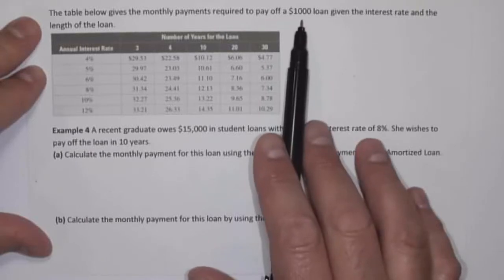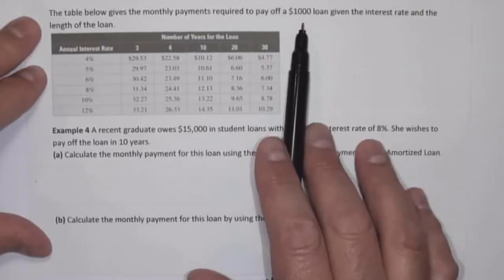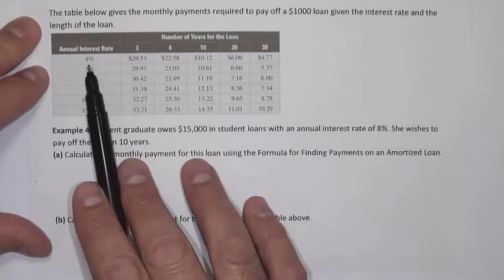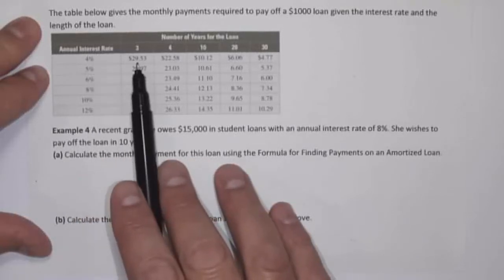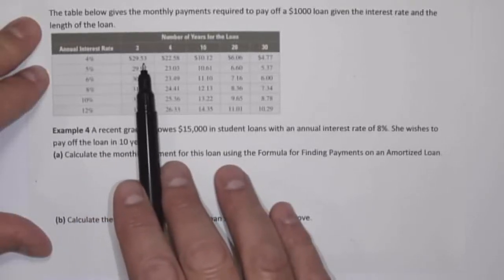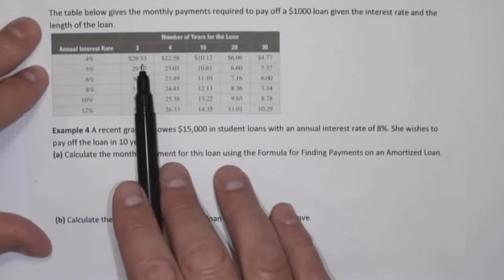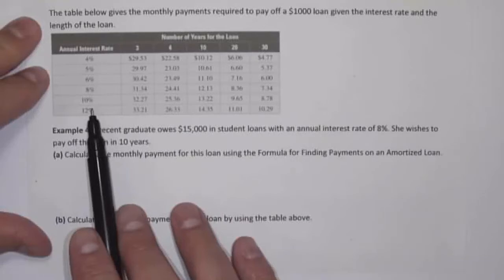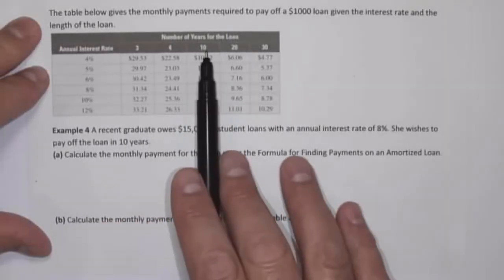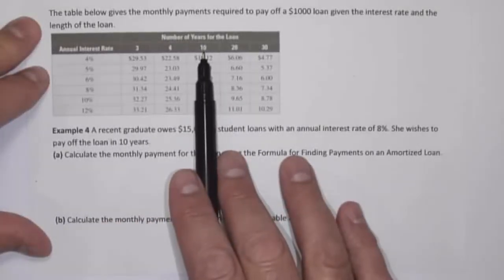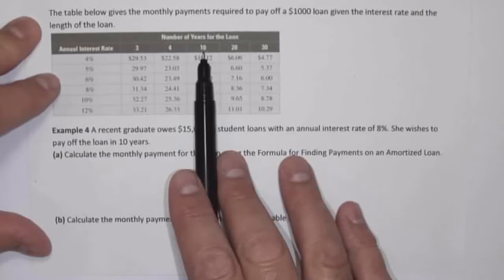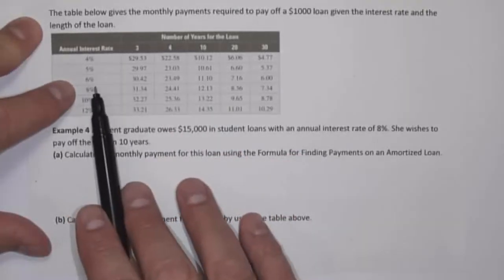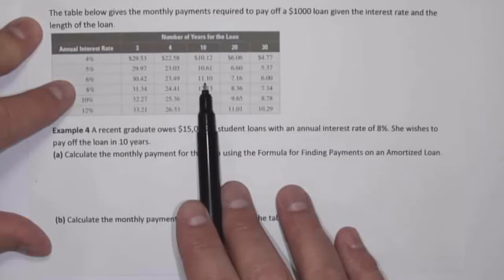So if we were to borrow $1,000 and let's say it was 4% interest and we were going to pay the loan off in 3 years, then the payment would have to be $29.53 per month. On the other hand, if we had a loan that we were going to use for 10 years, let's say we borrowed $1,000 for 10 years, and let's say the interest rate was 6%, then our monthly payment would be $11.10 for that $1,000 loan.